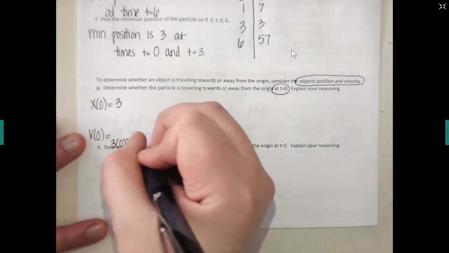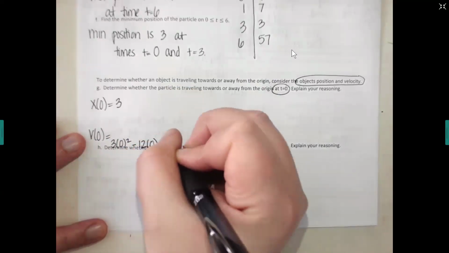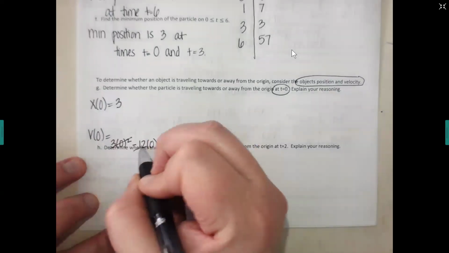Your velocity function was 3t squared minus 12t plus 9. But notice that wherever those t's are, I'm subbing those out with zeros. What is that number going to come out to be? Yeah, because it's going to be 0 minus 0 plus 9 is 9.